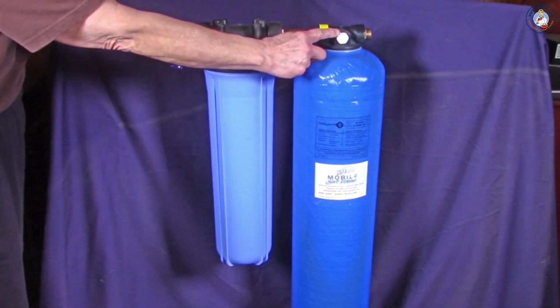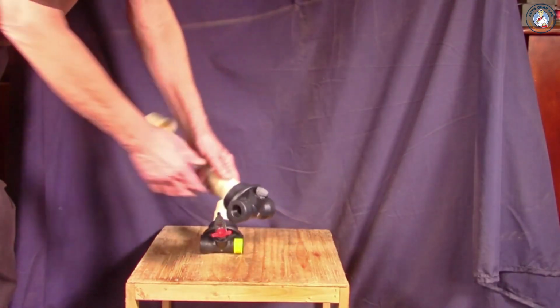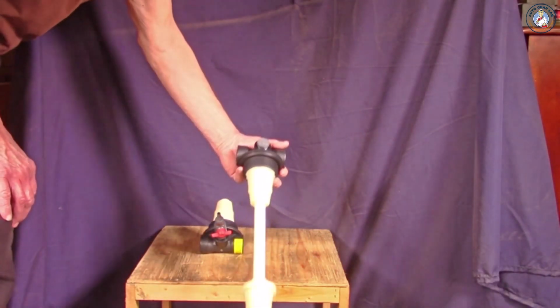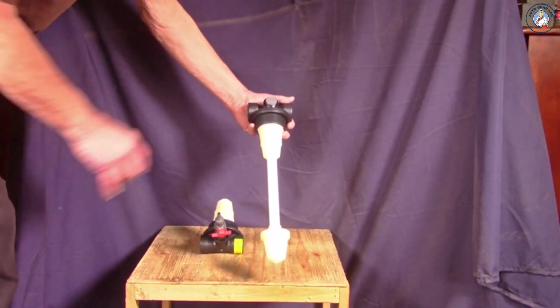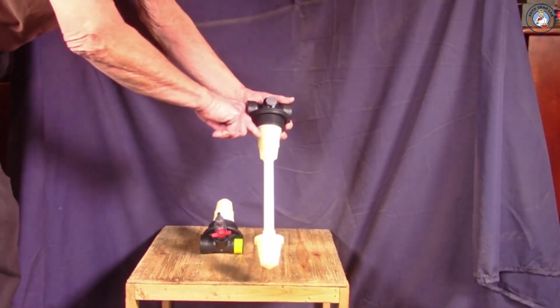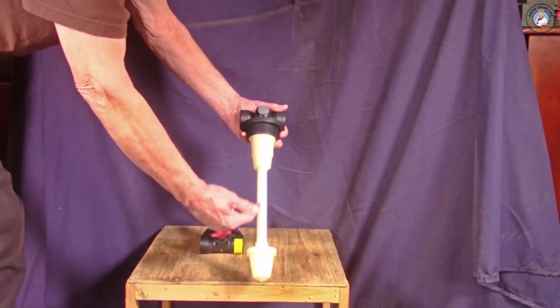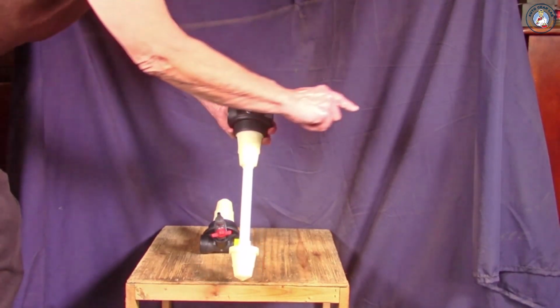That is a port that is plugged at this point, and you will see later in this demonstration how we can use it. This is the distributor. The water comes in the inlet, goes through the upper screen, and then down through the resin and up the distributor tube and out.